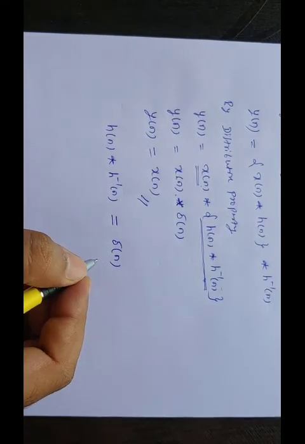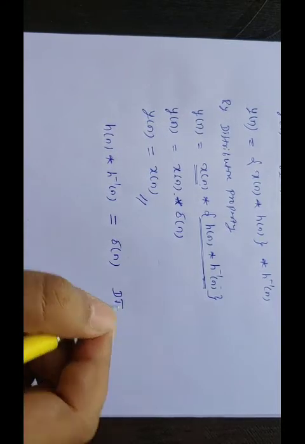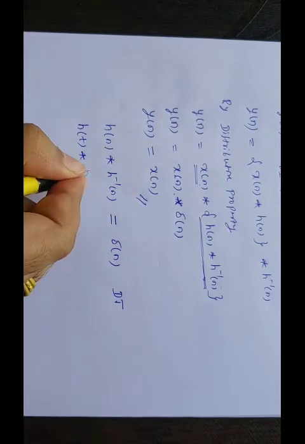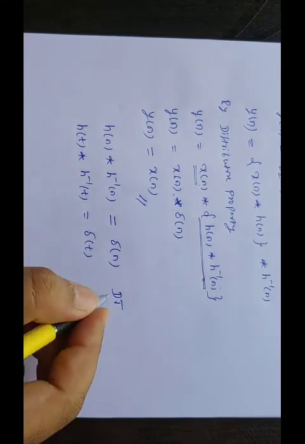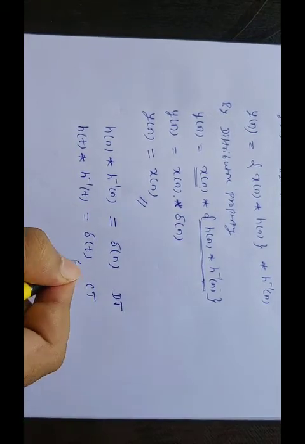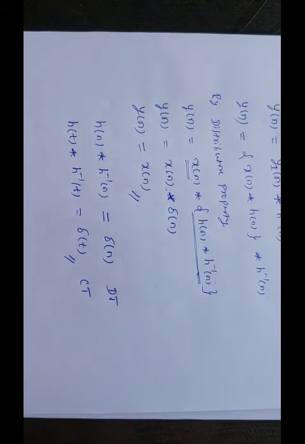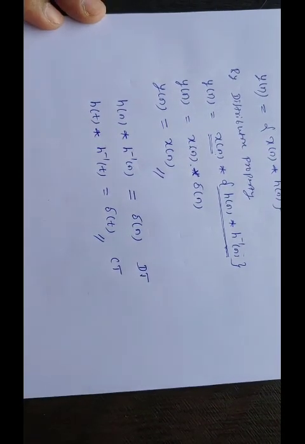Then I call the system invertible, and this is for discrete time. Similarly, for continuous time, if h of t star h inverse of t is equal to delta of t, then the system is invertible. This is the necessary condition for a system to be invertible.